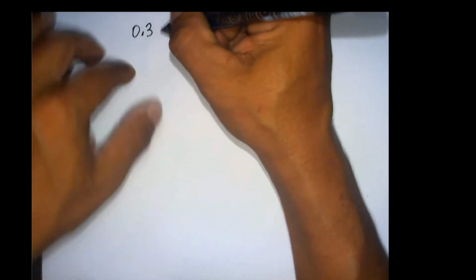Let me do this example here, and I'll explain.